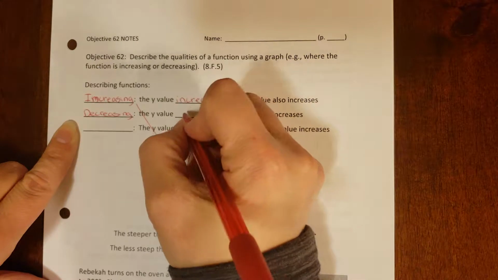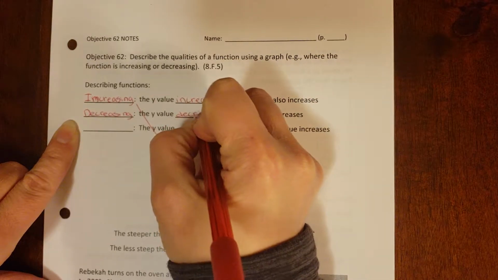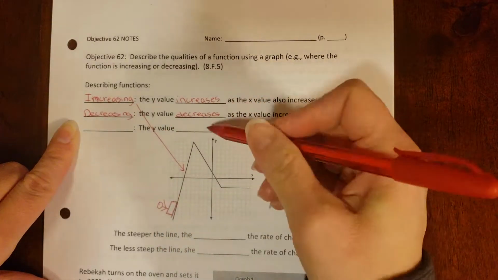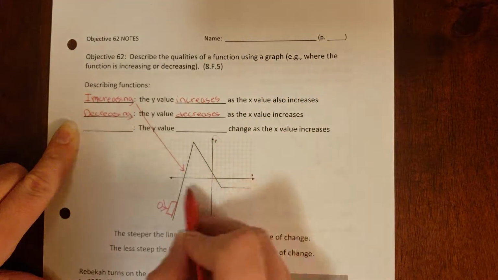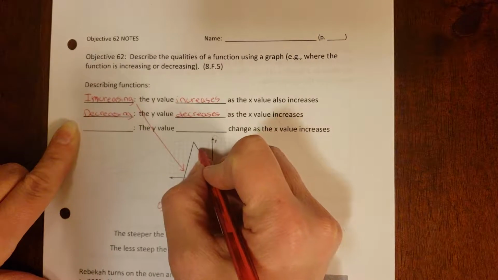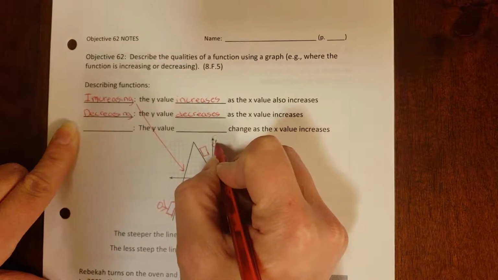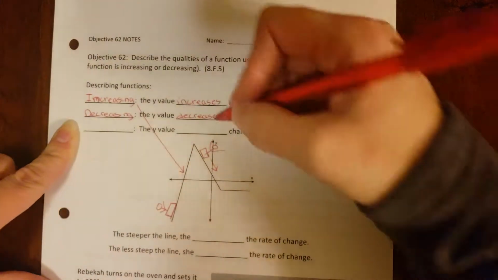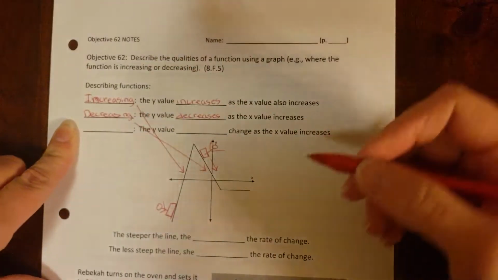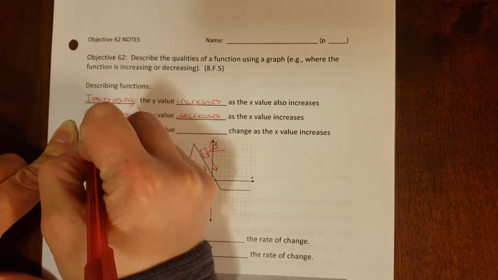And that means the y value decreases. The y value decreases as the x value continues to increase. And so this would be like our little guy going down the hill. He's decreasing in altitude.